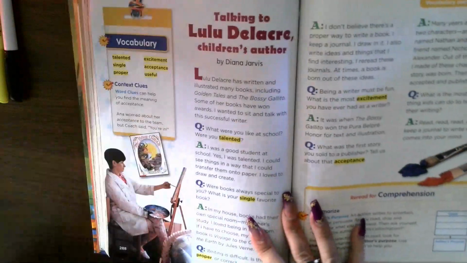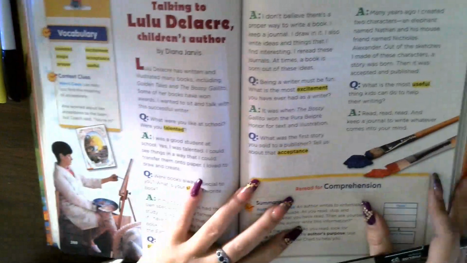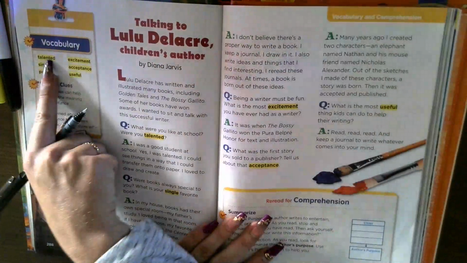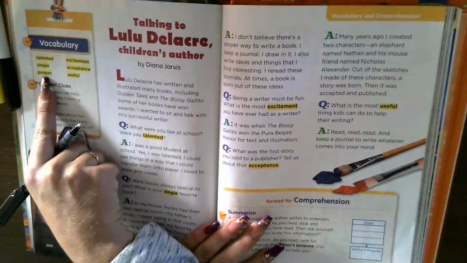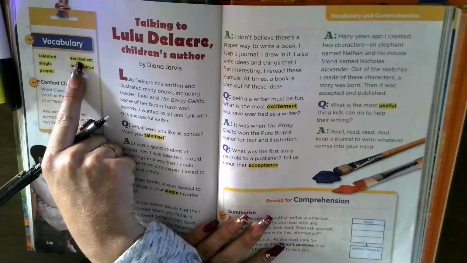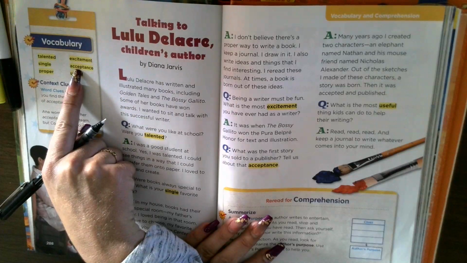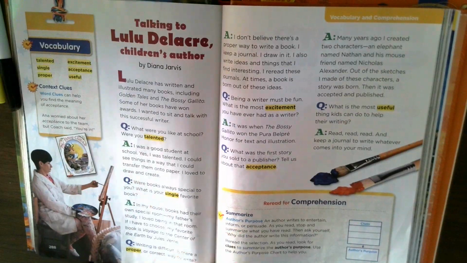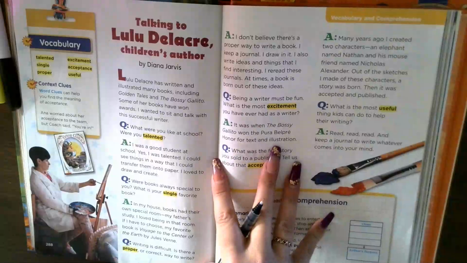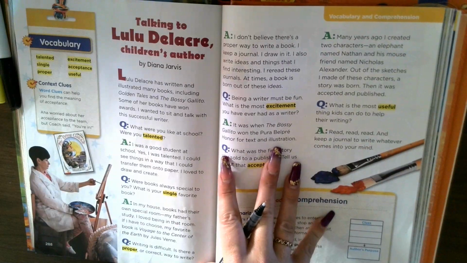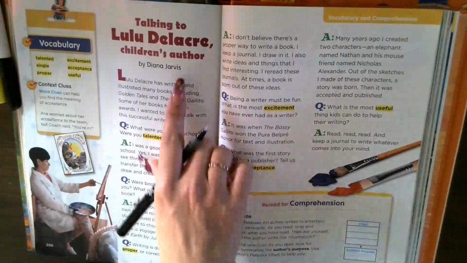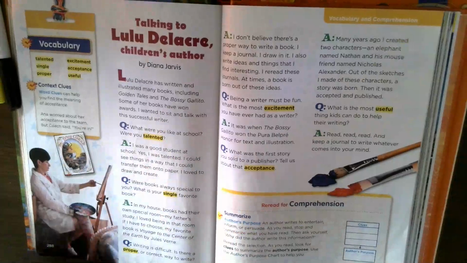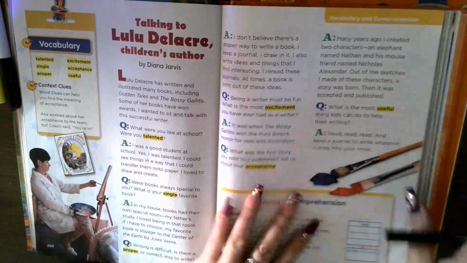All right, and of course, as always, we're going to look at our vocabulary for the week so you can say your words after me. Talented, single, proper, excitement, acceptance, useful. Oh, really, all of these words are great. So you're going to be reading an interview that was done with this children's author, and I'm wondering what book she has written. It looks like they give you the name of the books right here. All right, you guys, so you're going to go through, read your vocabulary.